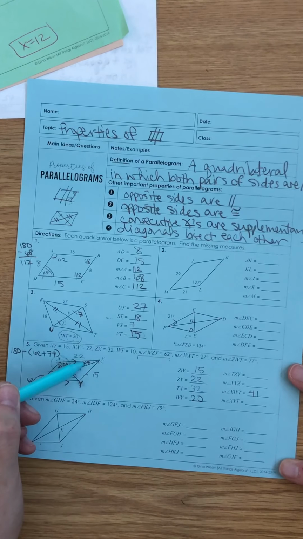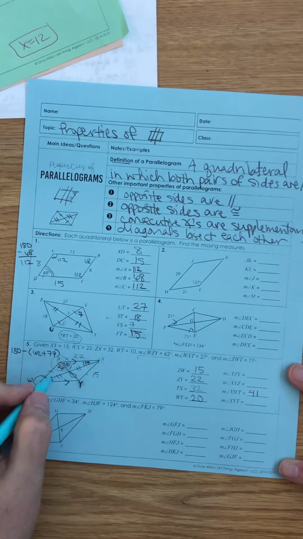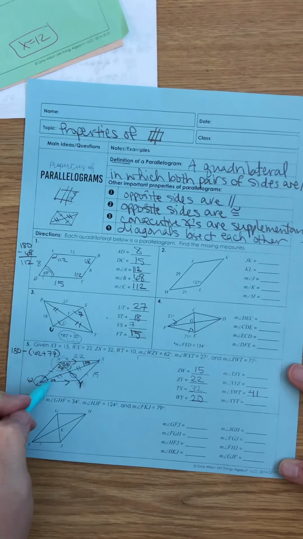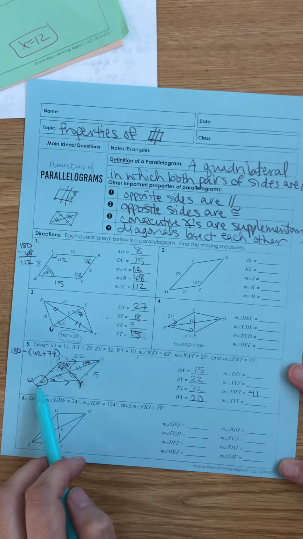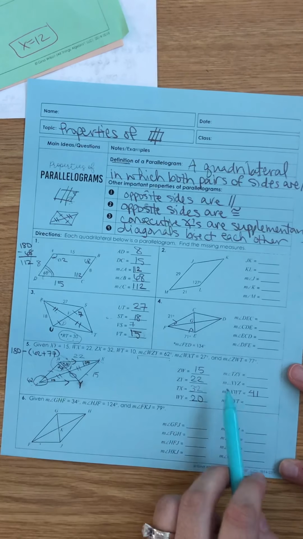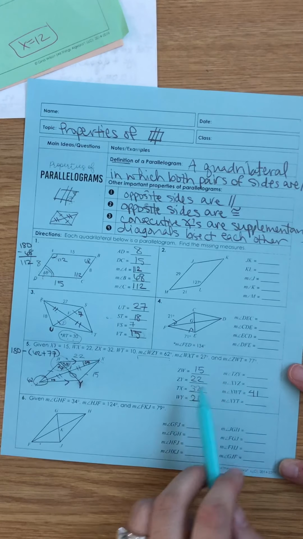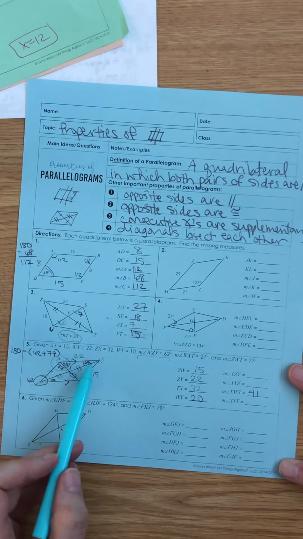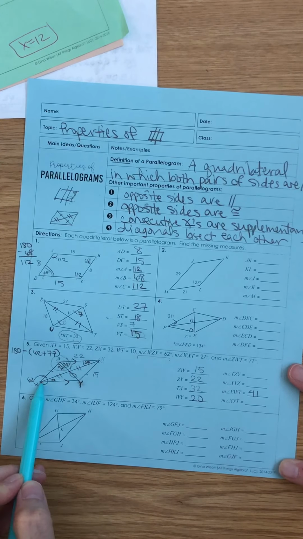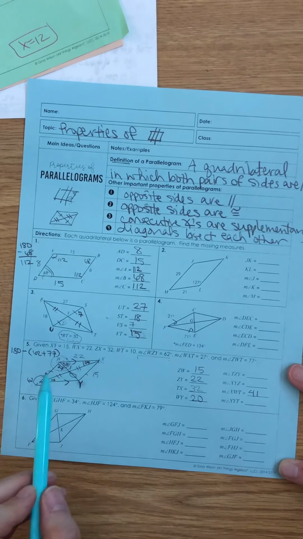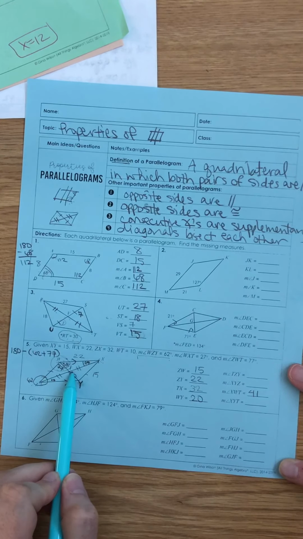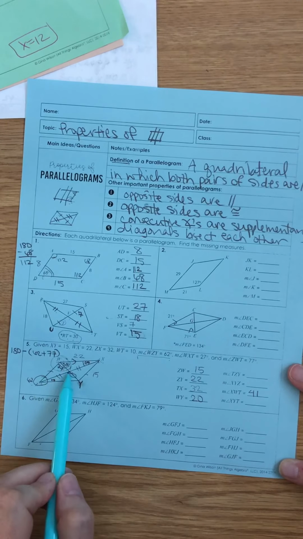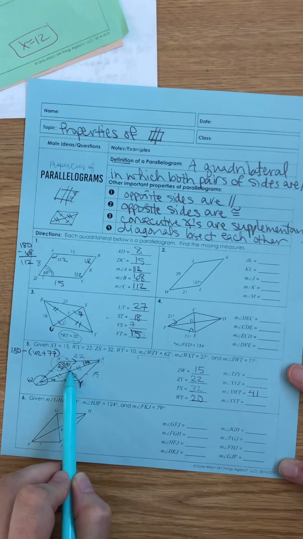Because this angle and this angle are alternate interior angles, then angle XZY, so where is that? Or wait a second, XYZ, XYT, TZY.